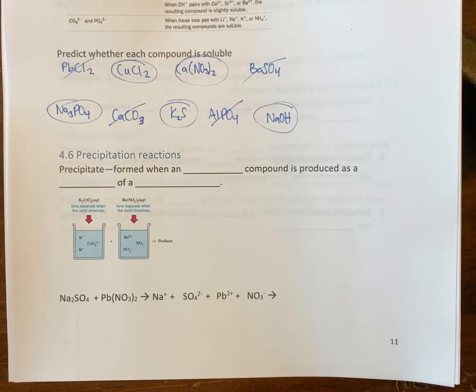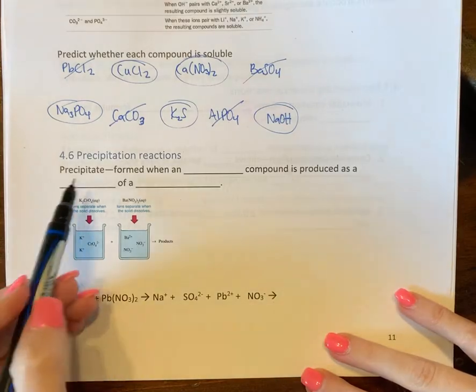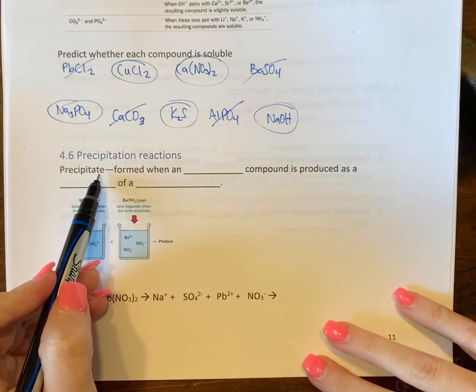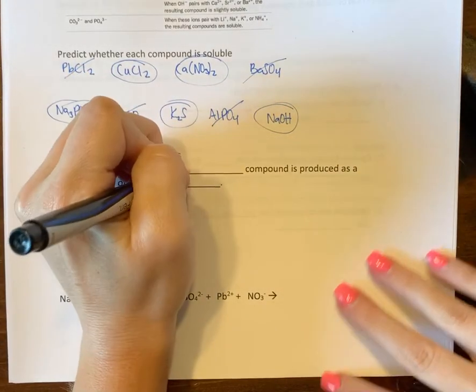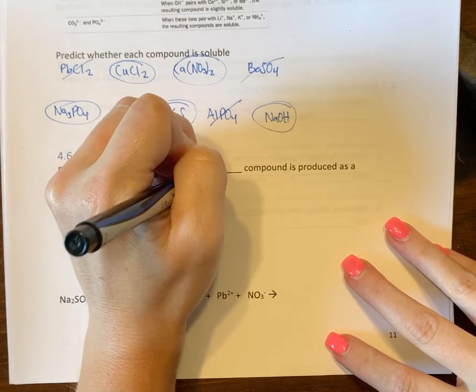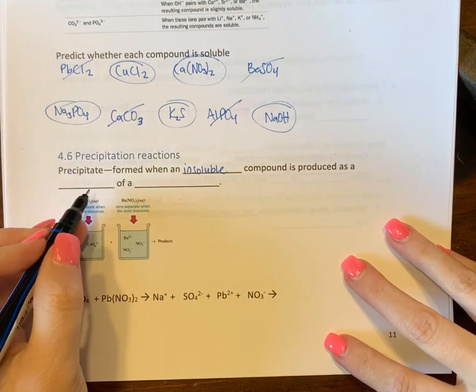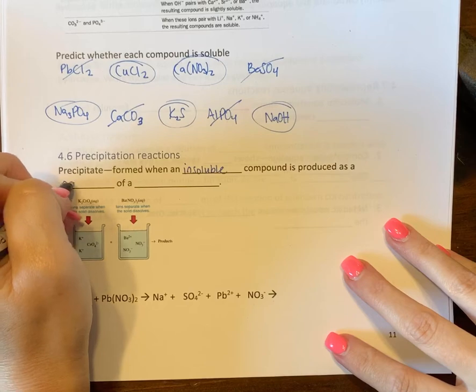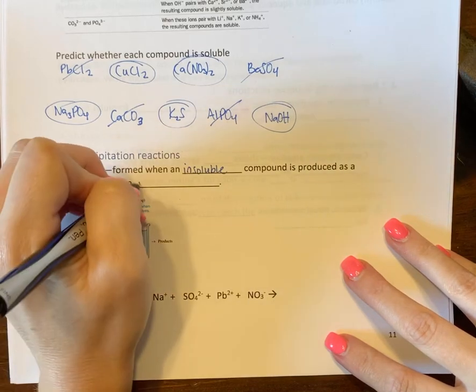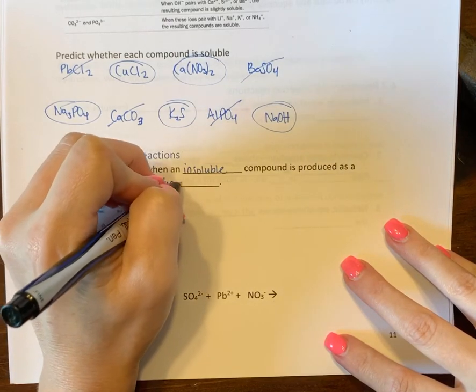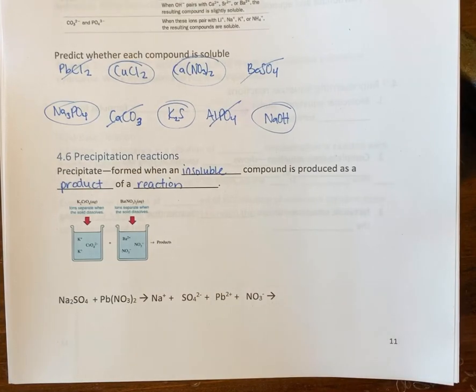Now let's put our solubility rules to work through what we call precipitation reactions. What does that mean? A precipitate is formed when an insoluble compound is produced as a product of a reaction.